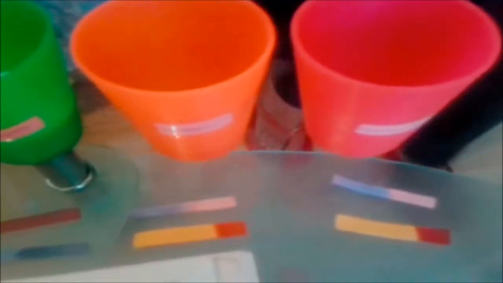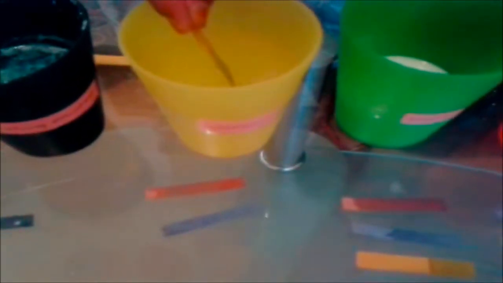Now we will test this on vinegar. The vinegar tells us that this is on number 3. So vinegar is a weaker acid than lemon juice. Now we will test this on milk. The pH scale tells us that milk is at 7, being neutral. Now we will test this on water. The pH scale tells us that water is at 7, showing us that water is neutral.